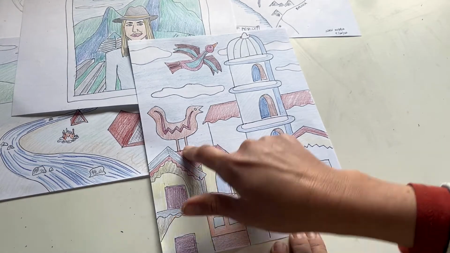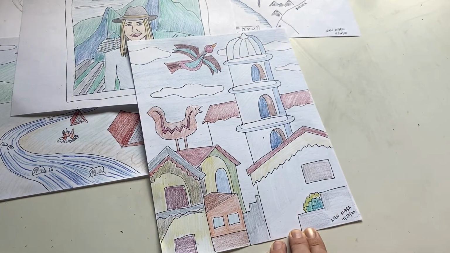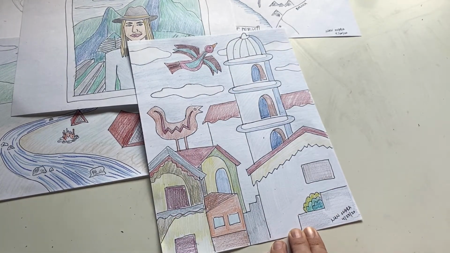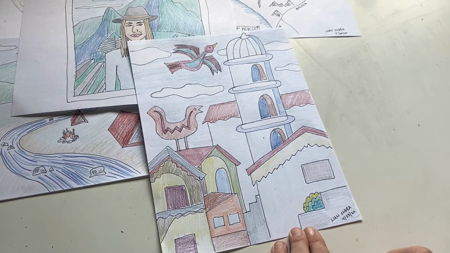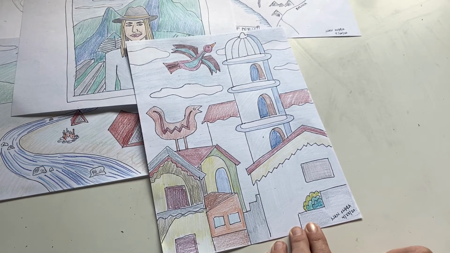And then I added some birds to make it kind of my own because I really liked those birds. And I learned that he's a very famous artist who's still alive at 92 years old, and he does both sculptures and paintings.